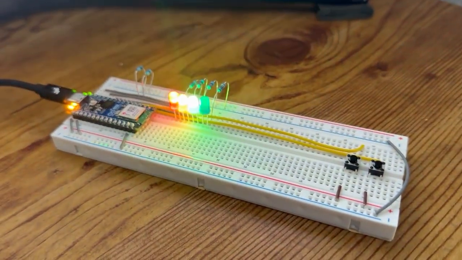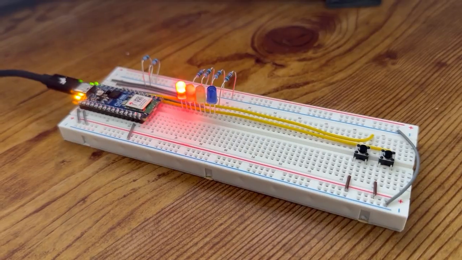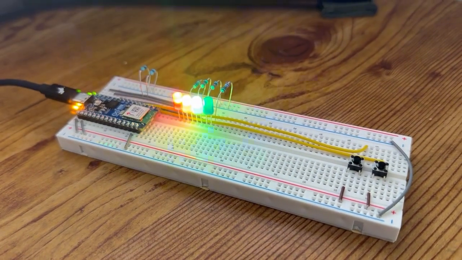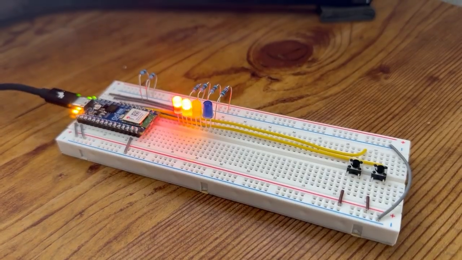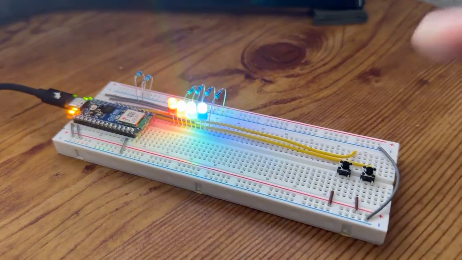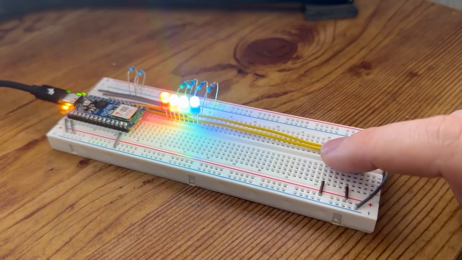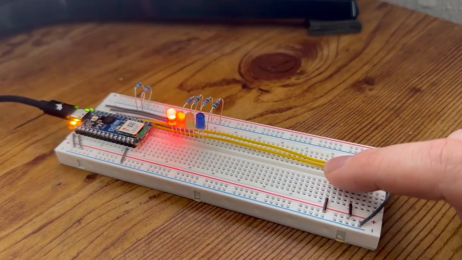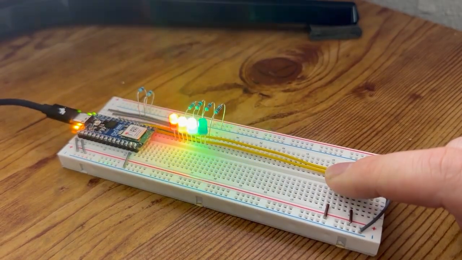Our next mode is fast mode, and this requires PB1 to be held. This runs the same sequence but faster, 100 milliseconds between each LED turning on, and then a 0.5 second pause after all LEDs are on. So I'll hold PB1, and we can see it runs much faster, holds for half a second at the end, and then repeats.